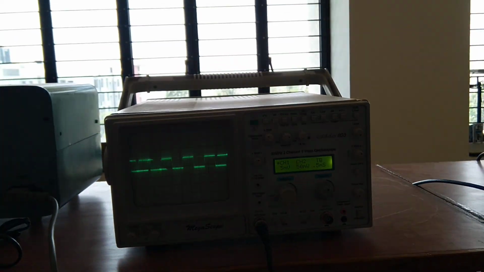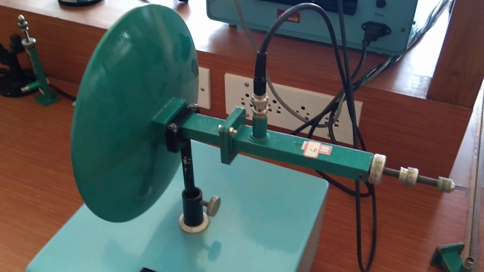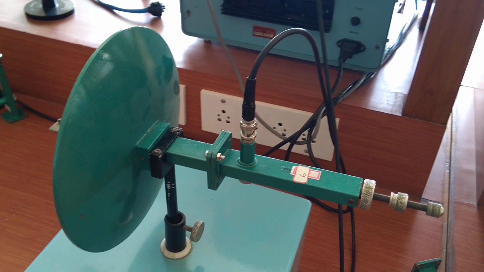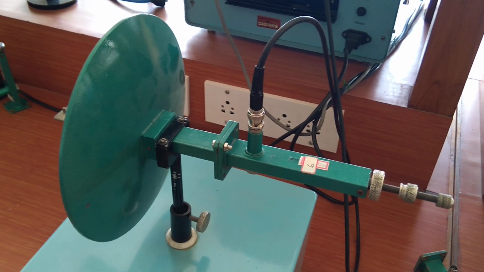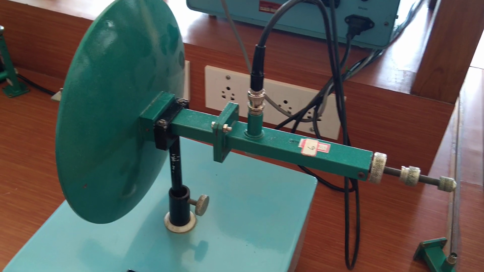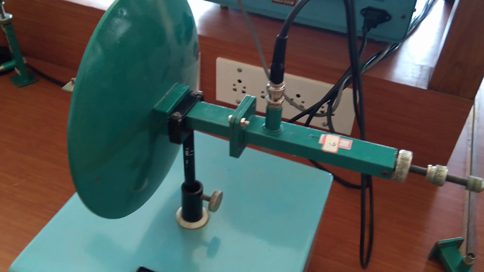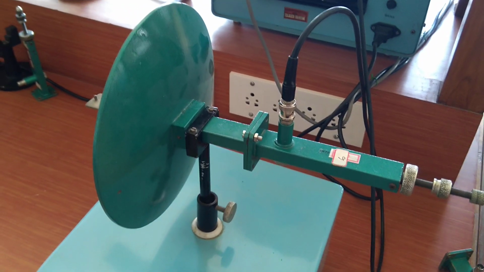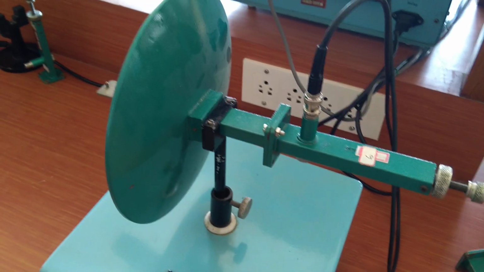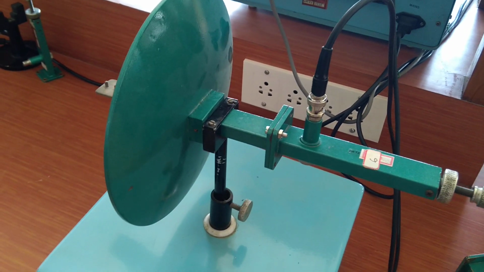For that x value, in both clockwise and anti-clockwise direction, you have to rotate to get that 3 dB value. Wherever you get that 3 dB value, that is maximum divided by root 2, whichever angle you get in the clockwise direction, that is theta 1. Similarly, you have to do it in the anti-clockwise direction also.